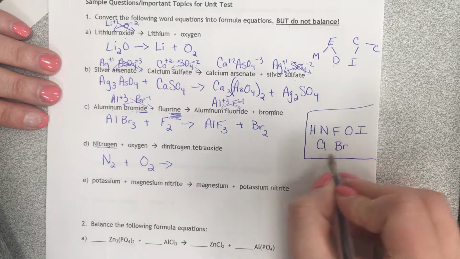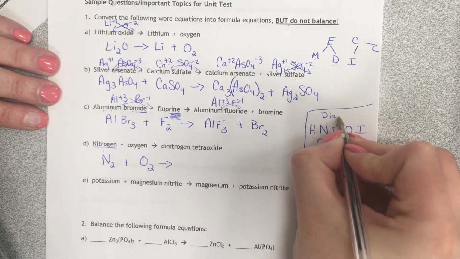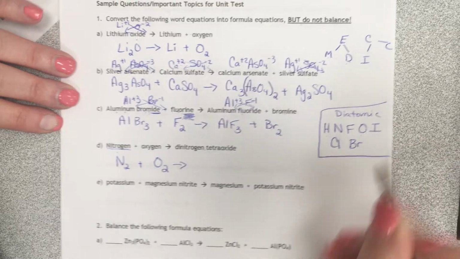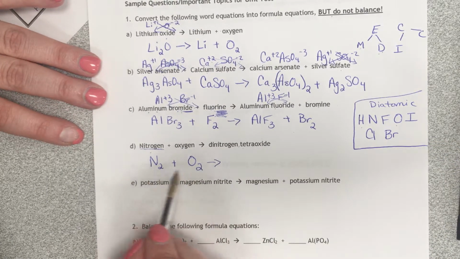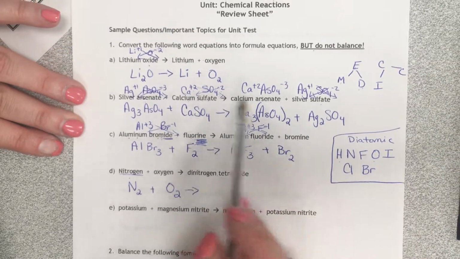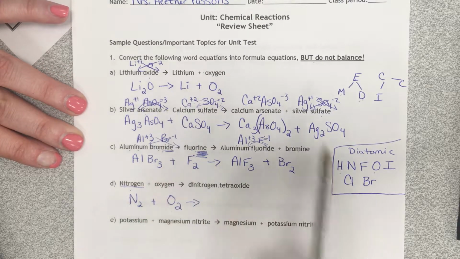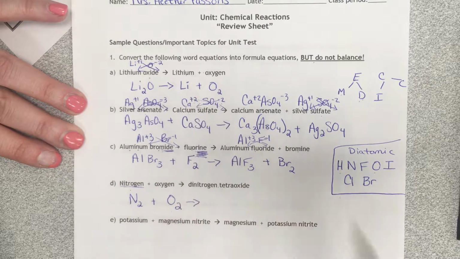So anyways, if it's not one of these 7, they are not diatomic. So if you'll notice these 7, you'll put a 2 at the bottom. If it's not one of those 7, like lithium, it's not on this list, so it's just single, okay?